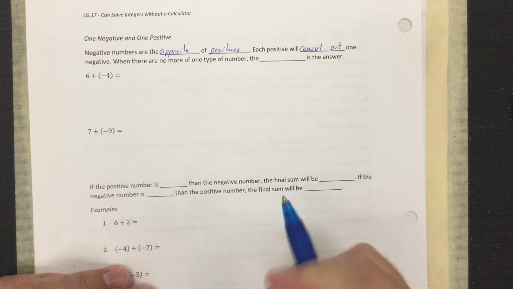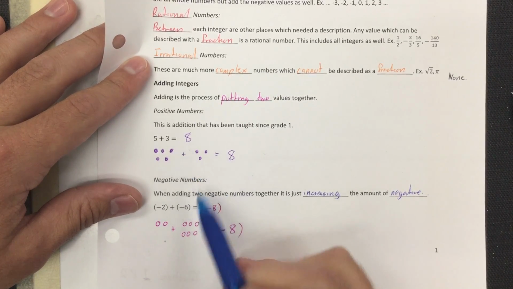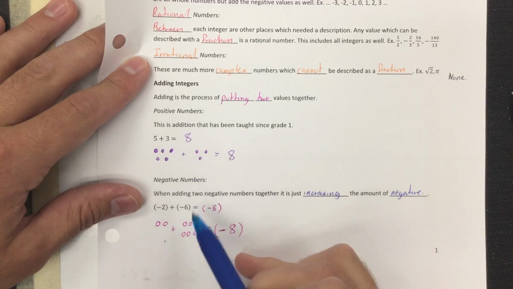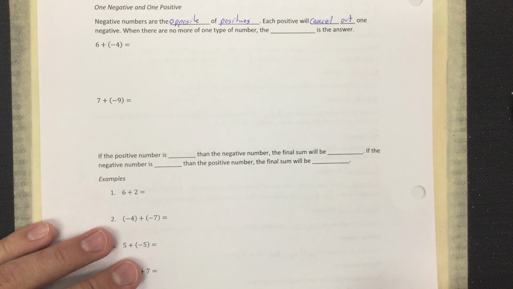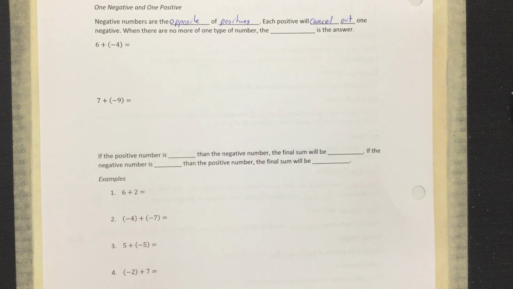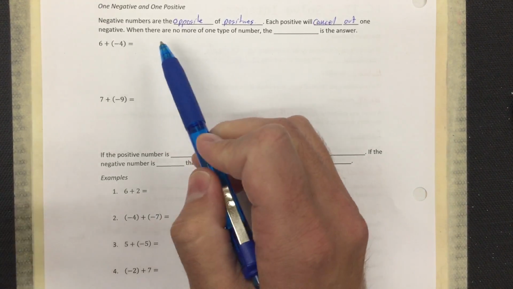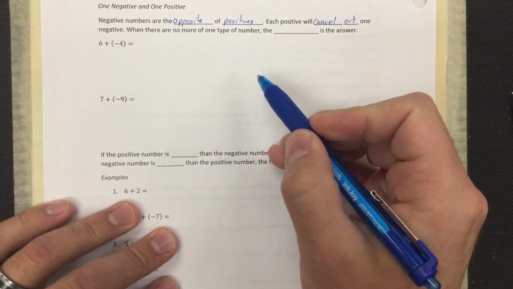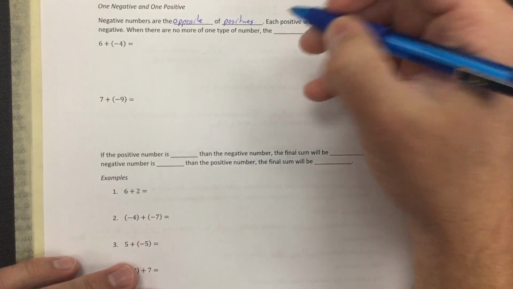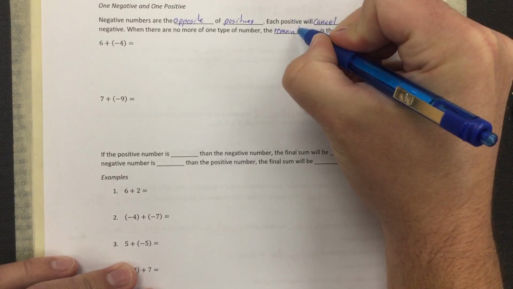So if we think of it, each of the positives will cancel out one negative. Okay, so if we go back to the previous one here, we have a full circle here and an empty circle. If we were trying to put those two together, we could fill up this empty circle with a positive. But that means that the positive would then disappear. And so it cancels it out. It fills it in. And I'll show you with a diagram in just a little bit. So again, each positive will cancel out a negative, and when there are no more of one type of number, the remainder, or whatever's left over, is our answer.